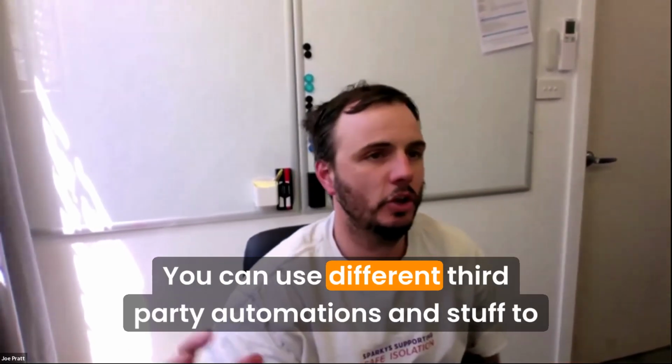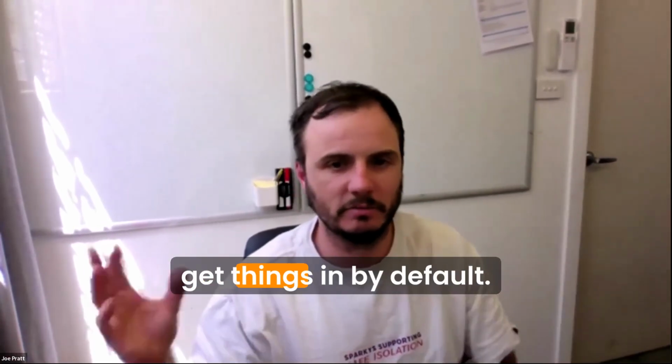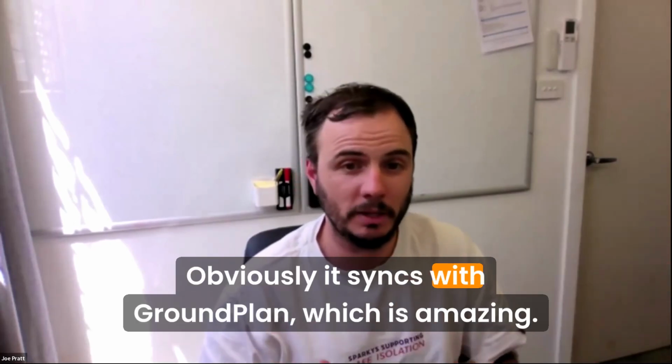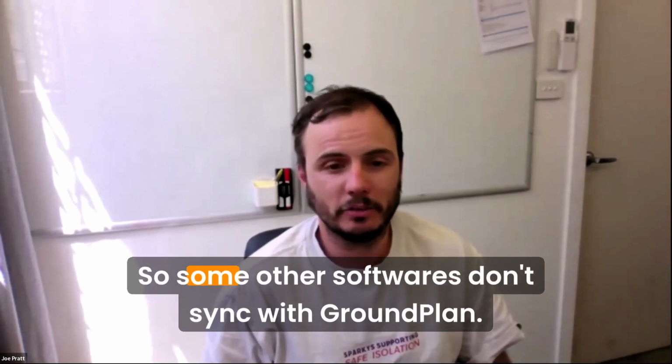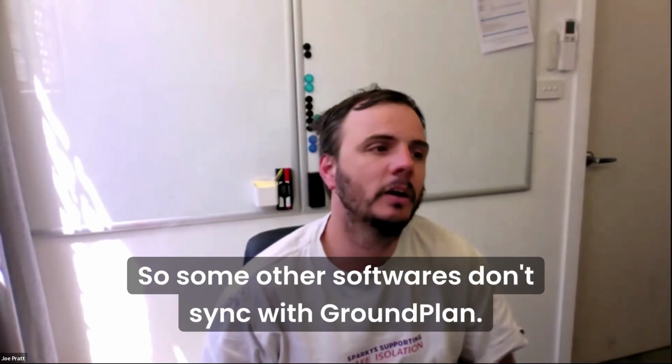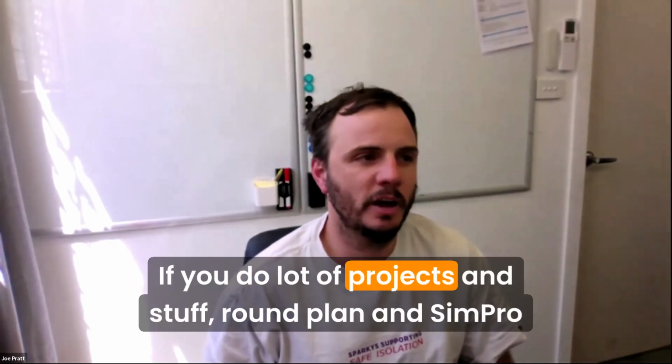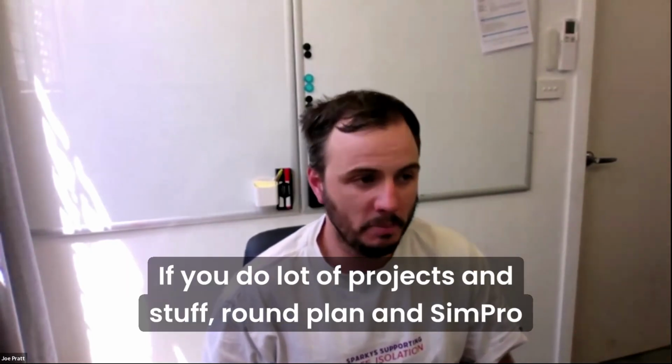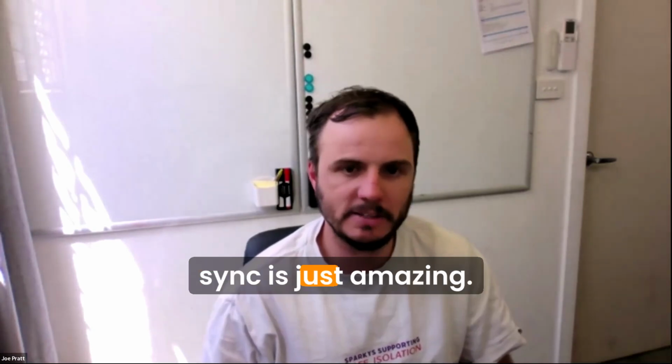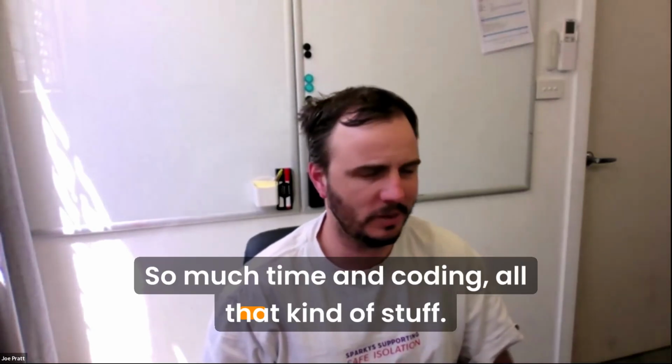You can use different third-party automations and stuff to get things in by default. Obviously, it syncs with GroundPlan, which is amazing. Some other software doesn't sync with GroundPlan. If you do a lot of projects and stuff, the GroundPlan and Simpro sync is just amazing. Saves so much time in quoting, all that kind of stuff.